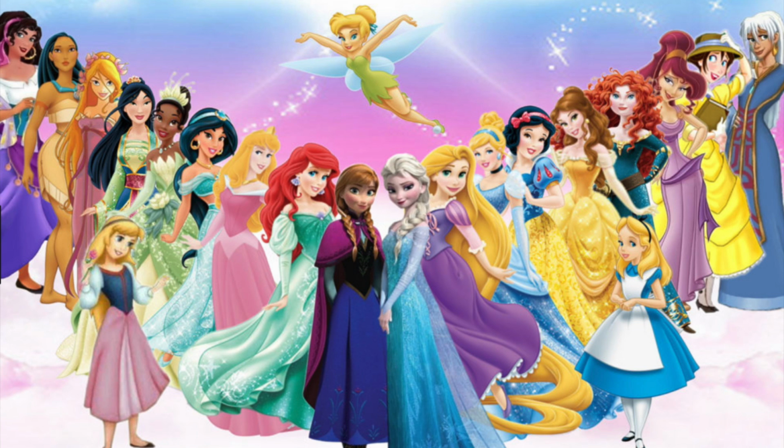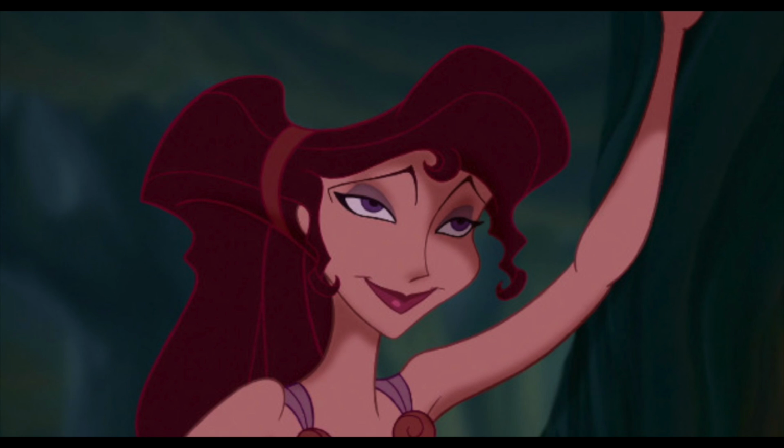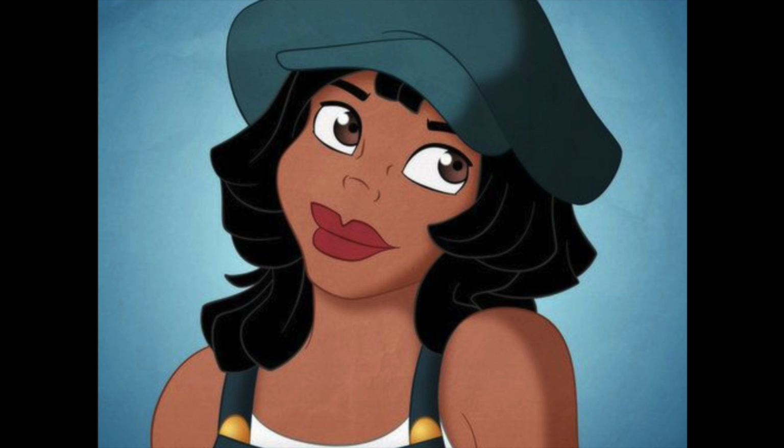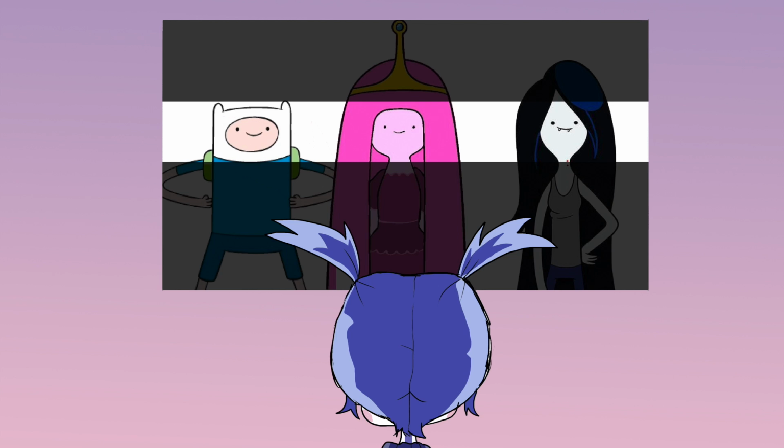As soon as it seems like they're making a movie about something that doesn't have to do with the Disney princess line, we see a lot more interesting faces, particularly out of their female characters. Atlantis, Hercules, and Lilo and Stitch all come to mind. Another extremely popular example is Adventure Time.